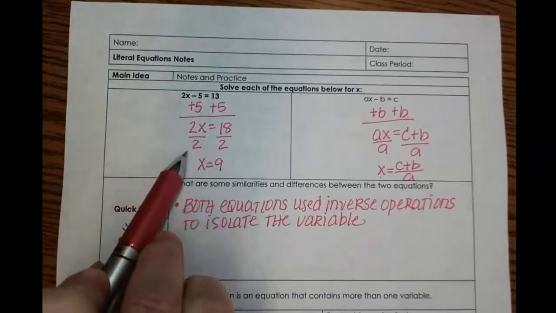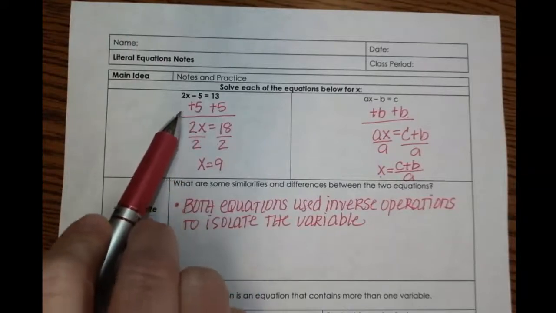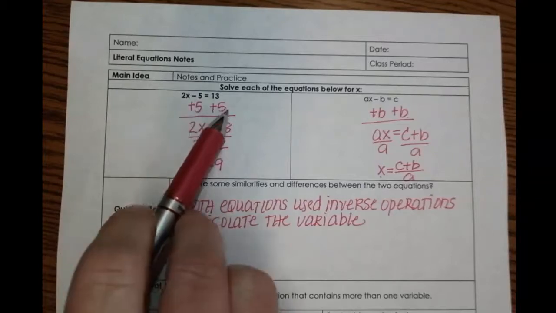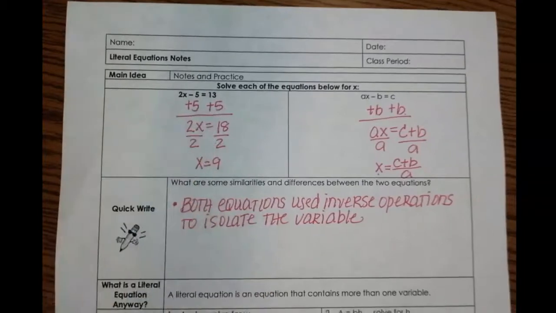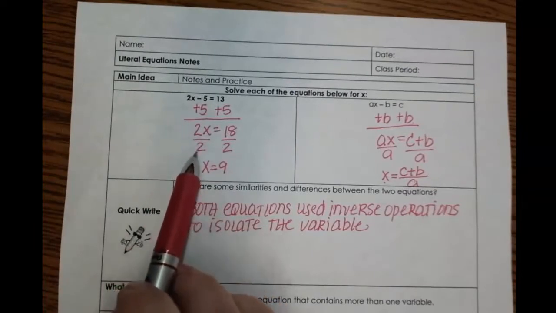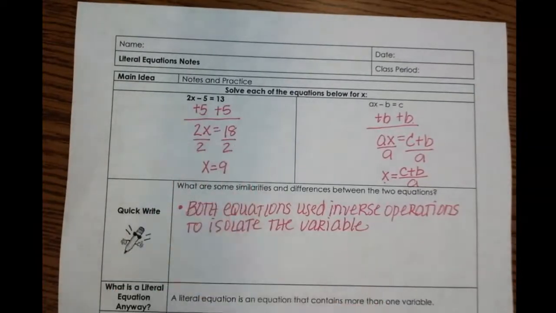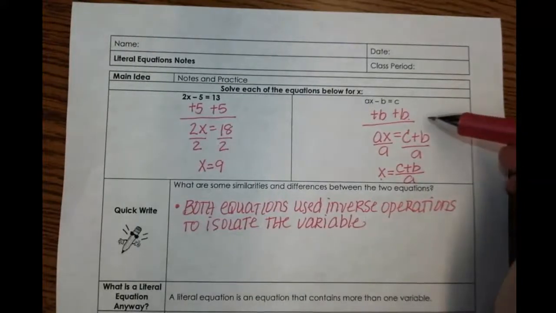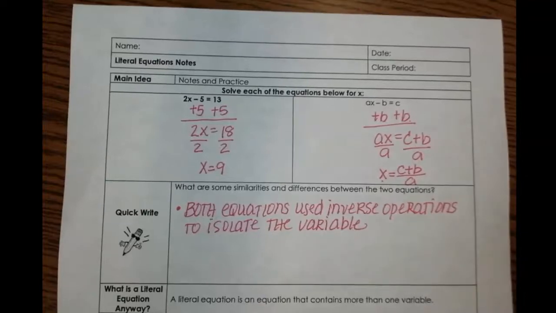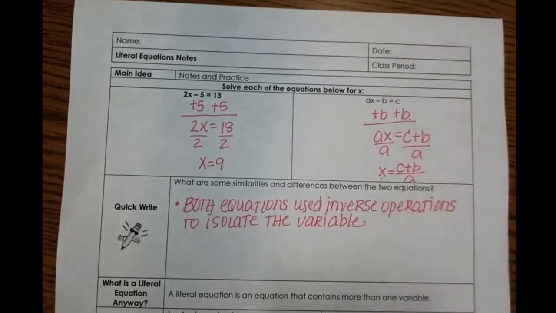Here in our numerical equation, when we use the inverse operation, the 5 disappeared from the left and combined with the 13 on the right. The 2 disappeared on the left when we divided by 2 and it reduced the 18 on the right. But in this equation, none of the letters went away. We weren't able to simplify nicely.